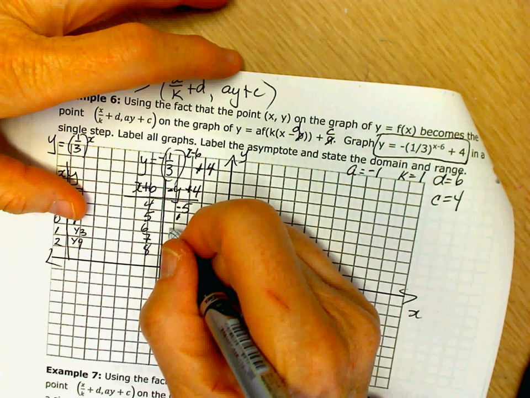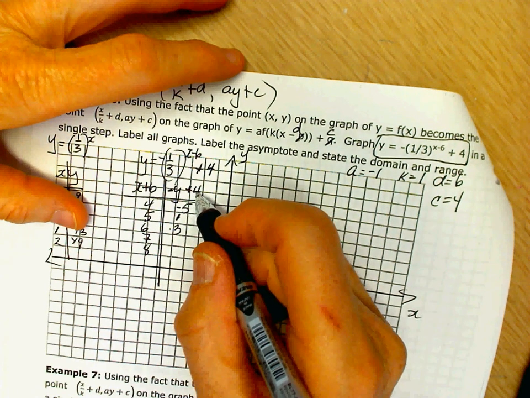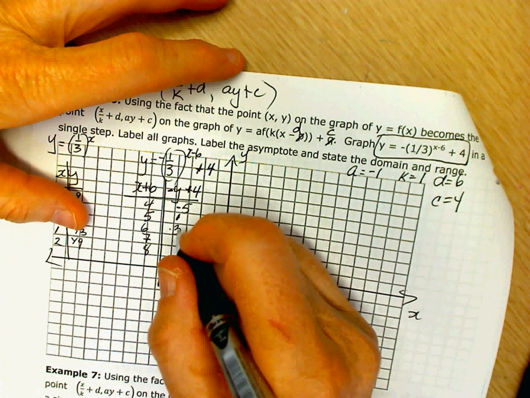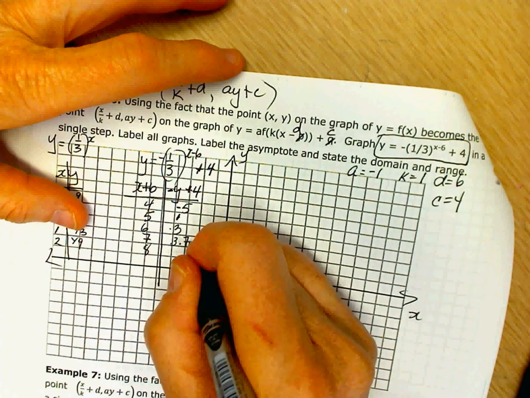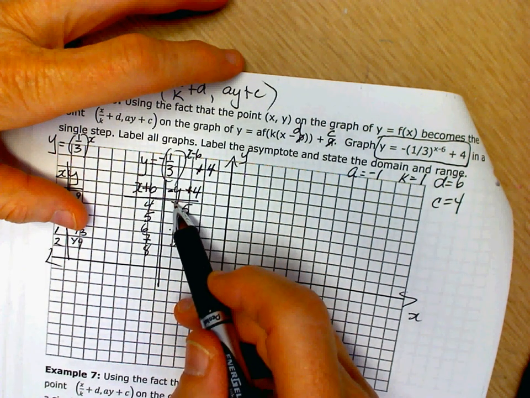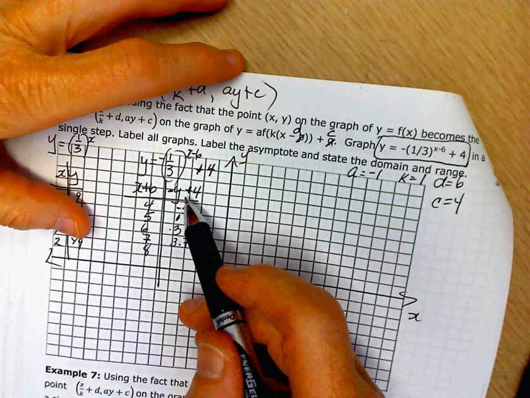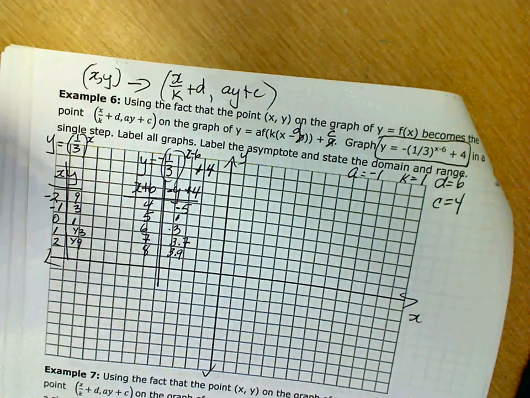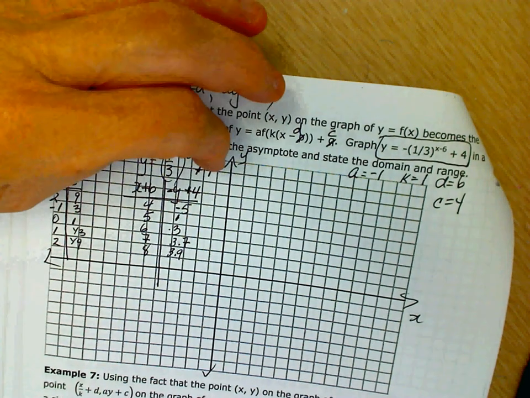1/3 plus 4 is... -1/3 plus 4 is approximately 3.6666, which is about 3.7. It's basically 4 minus 1/3, right? 4 minus the 9th is approximately 3.9. We'll just have to estimate it a bit, okay? That's just because it's getting close to the asymptote, which is y equals 4.